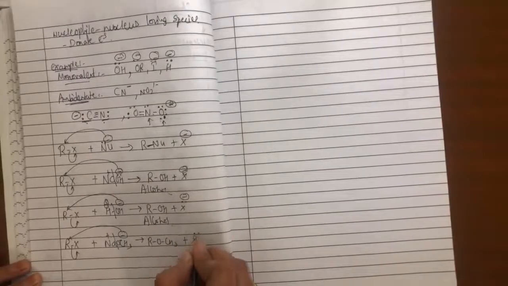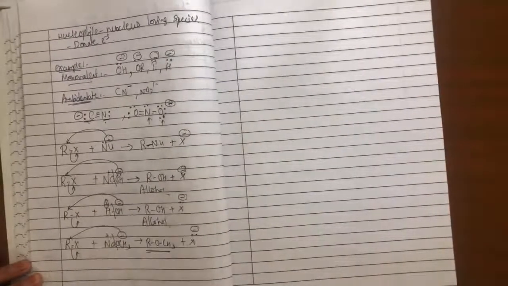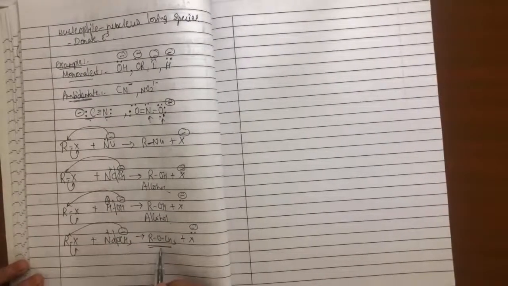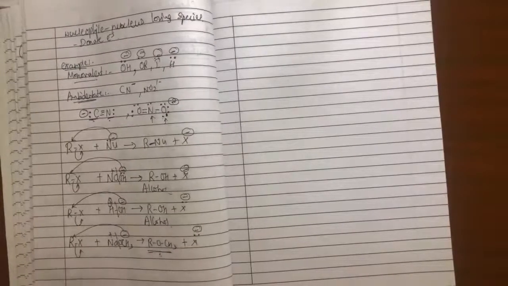Write the name of this compound, meaning the functional group present in this compound, in the comment box fast. Write the name of the functional group present in this compound in the comment box. What is this?